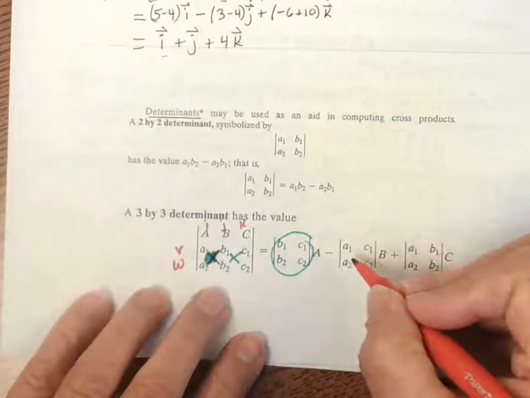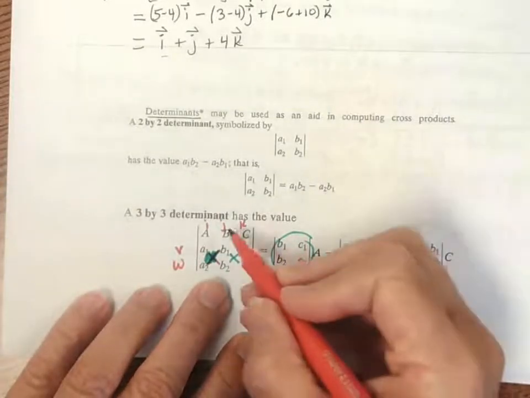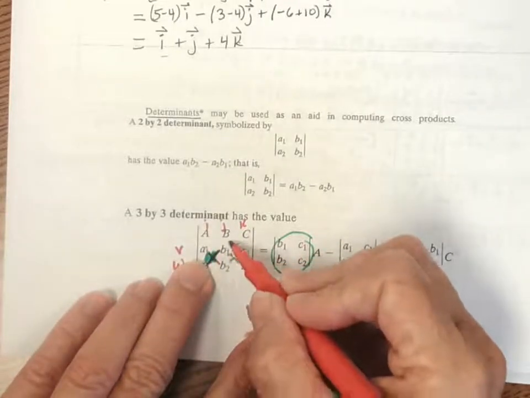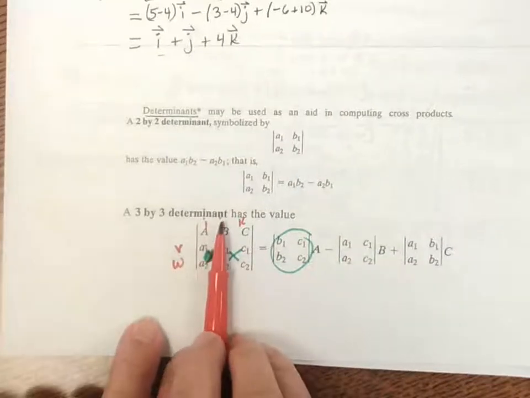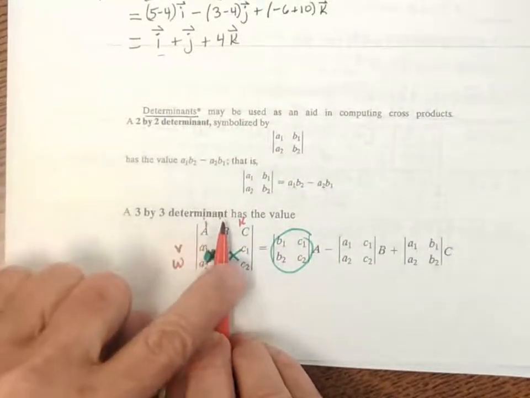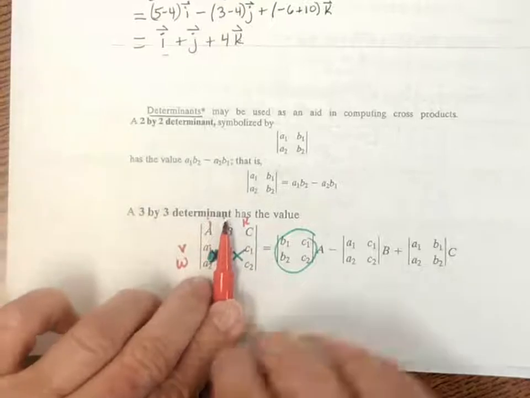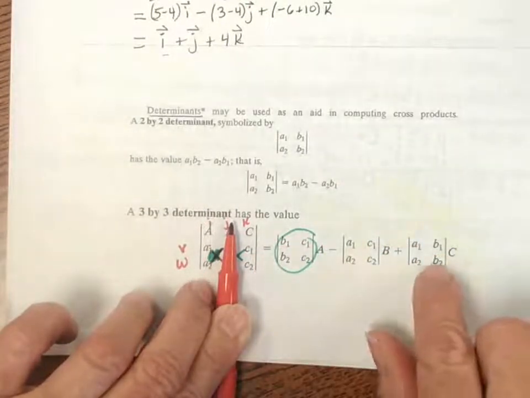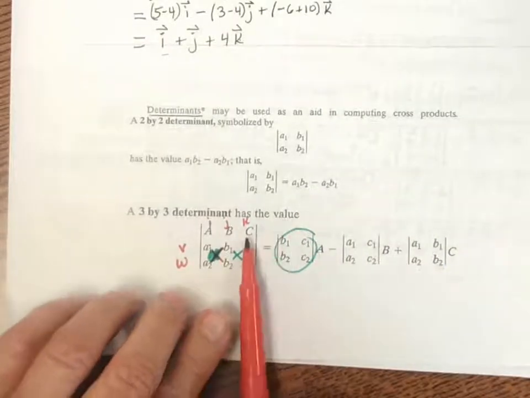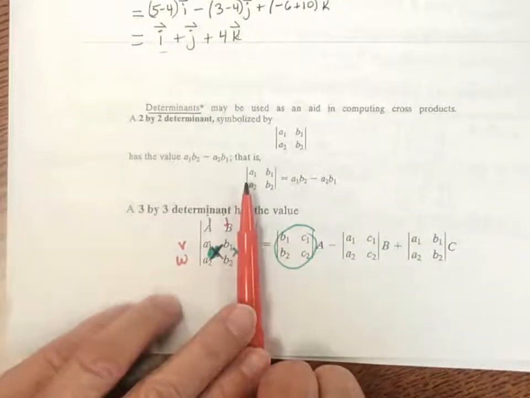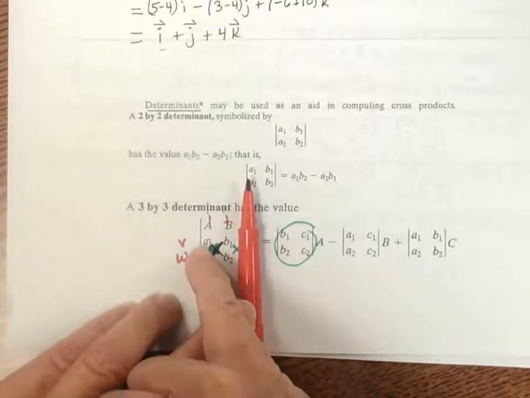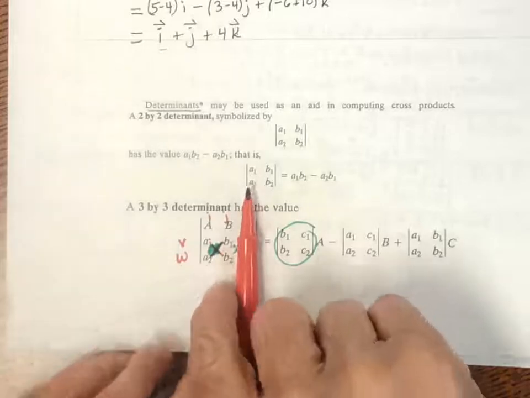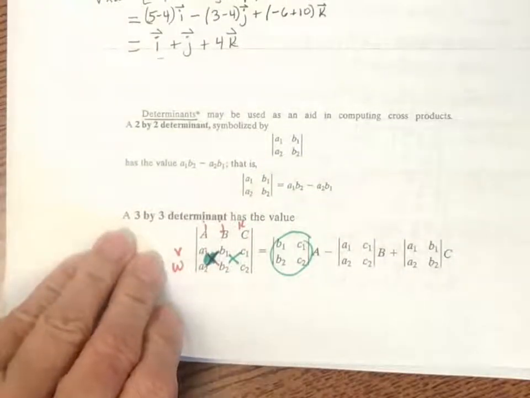If I want the coefficient for J, I'm not using this middle one, so I'm multiplying A1 times C2 minus C1 times A2. And finally, if I'm looking for the coefficient of K, I don't use that column, and I have A1 times B2 minus B1 times A2. So let's take a look at how this works.